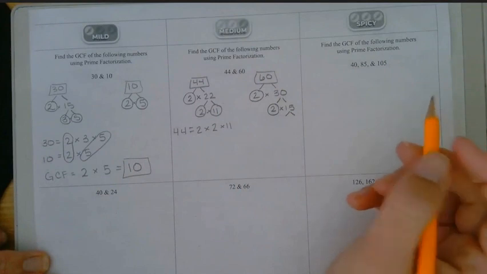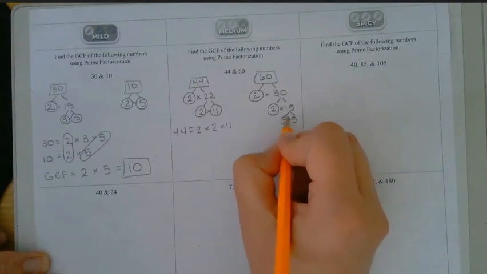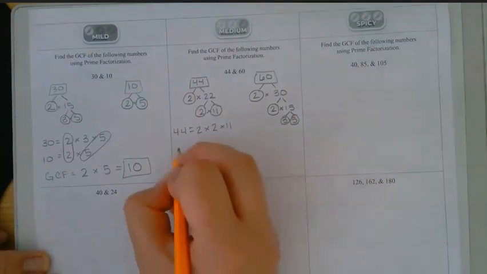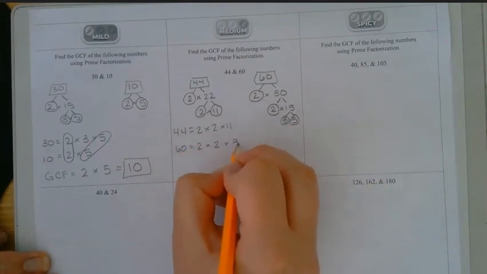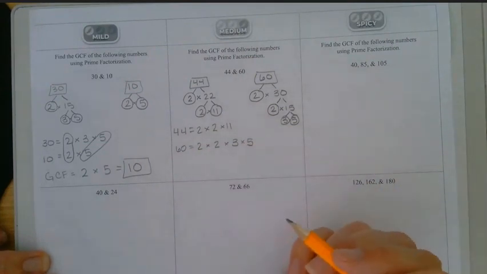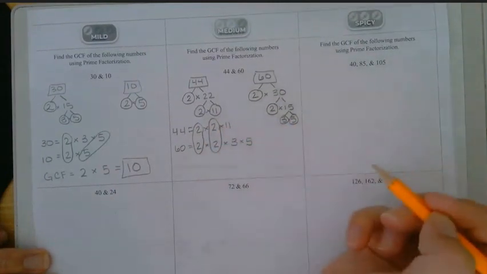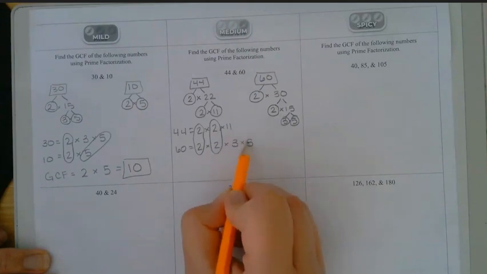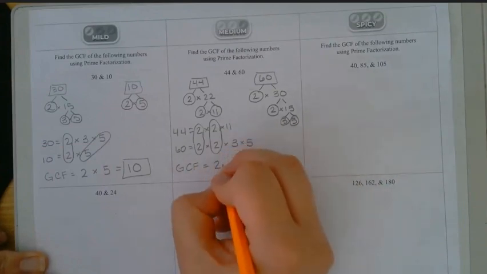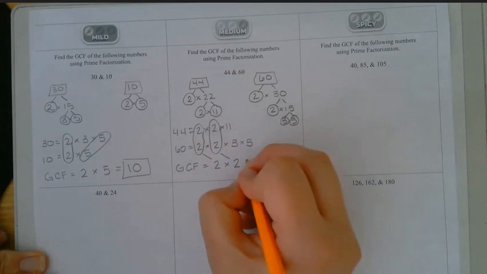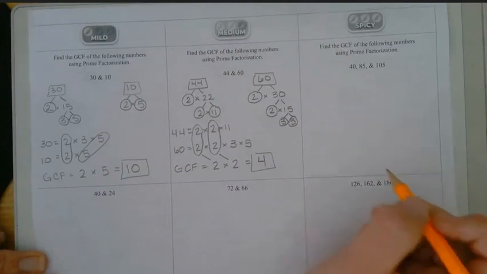And then I will ask myself what times what equals 15. And 3 times 5 equals 15, which are both prime numbers, so I will circle them. Then I will go over here and I will list it out. 2 times 2 times 3 times 5. Then I'm going to look for my common factors. We have 2 as a pair and 2 as a pair, but there isn't any other pairs here, so I'm not going to circle those. Then I'm going to list out my greatest common factor of 2 times 2, which would be 4. So my greatest common factor of 44 and 60 is 4.